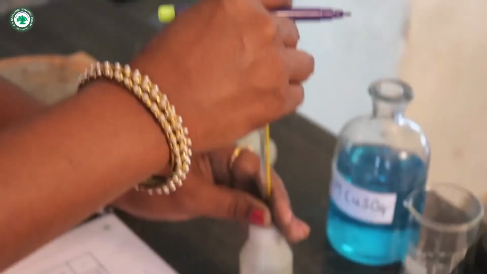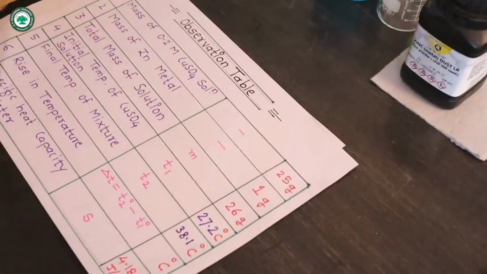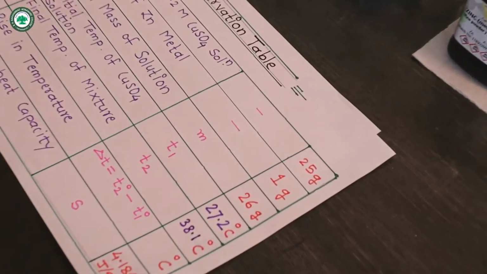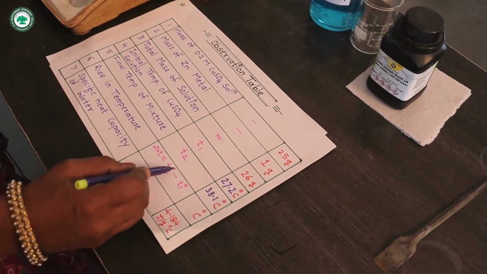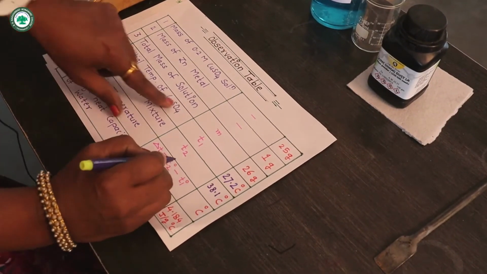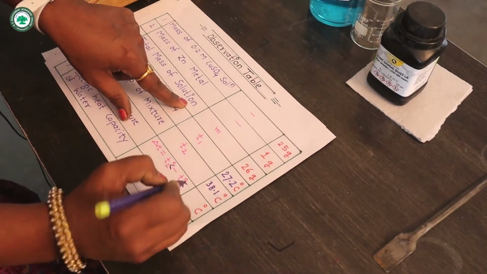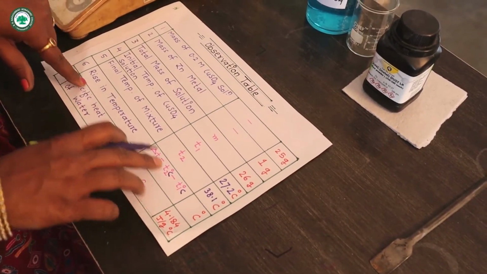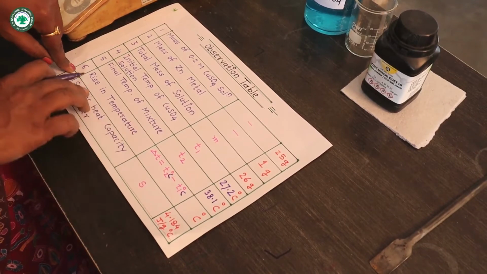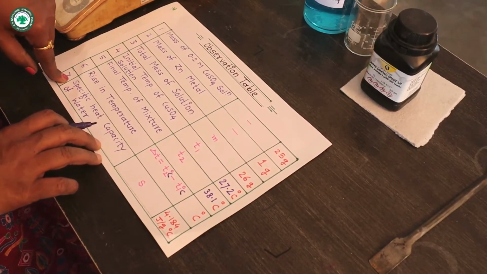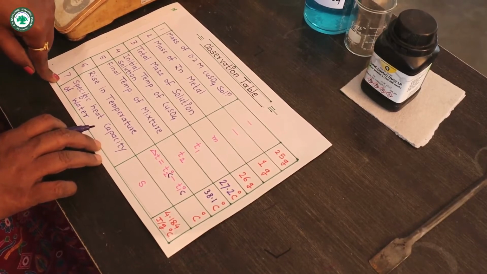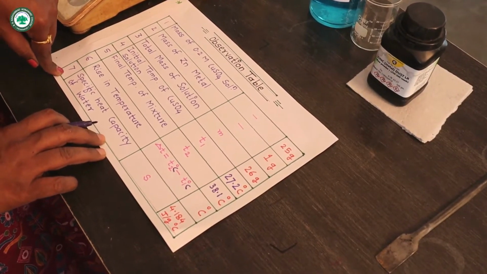Now in this experiment we have to find out the rise in temperature, and that is given by delta T, T2 degree Celsius minus T1 degree Celsius. And this difference will give us delta T, that means the rise in temperature, and from this rise in temperature we can find out the heat of displacement of copper by zinc.